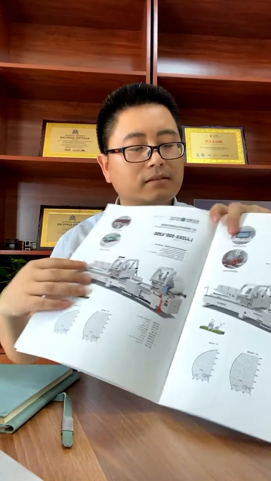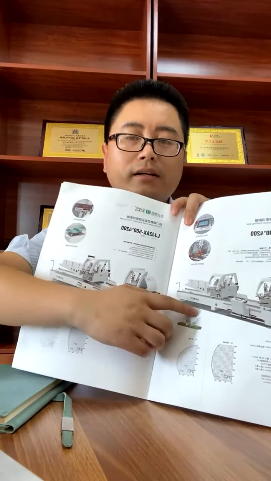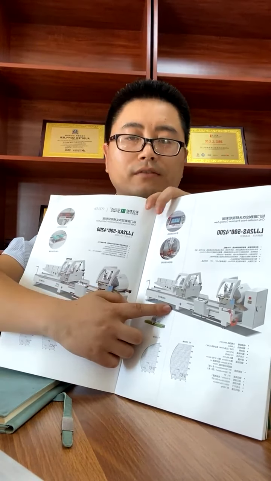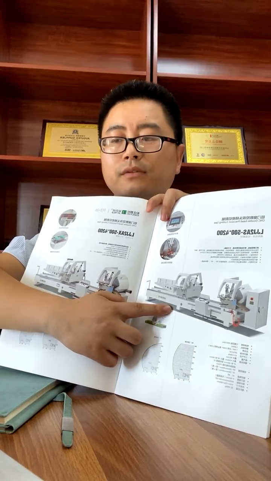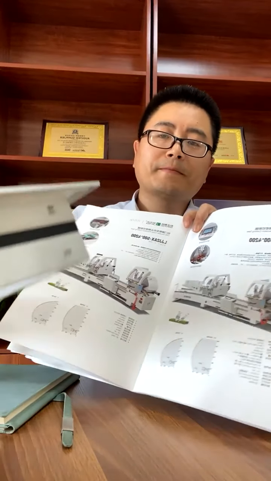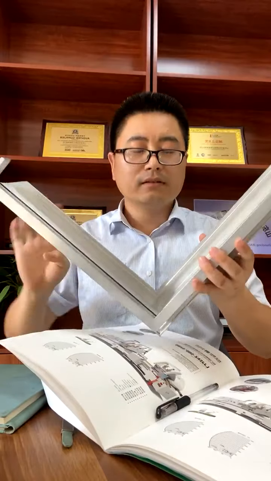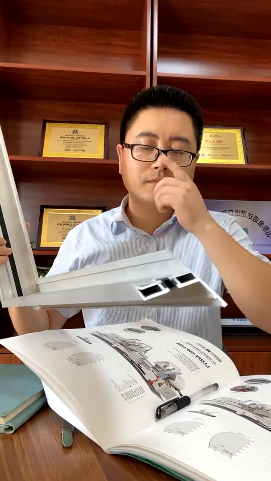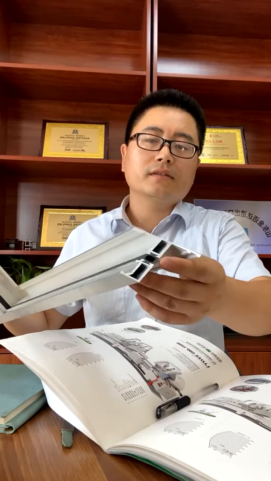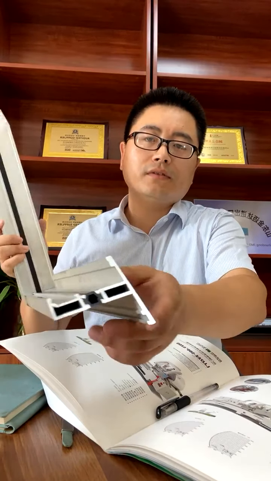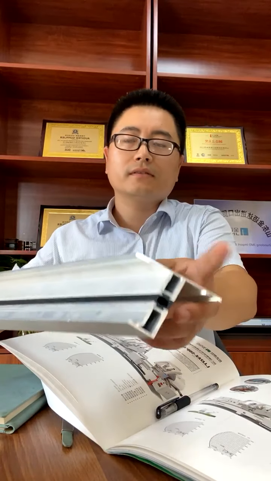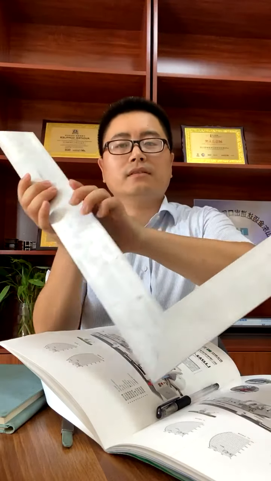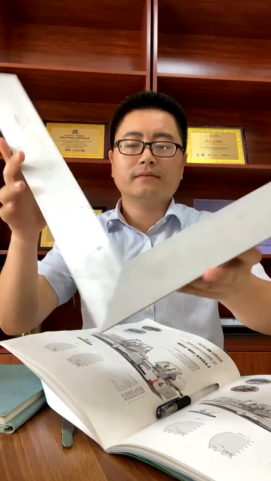Then this machine is a CNC double-headed cutting saw. Okay, it is also used to cut the profiles at 45 degree. You can see here. This is a jamb profile, and you can see it's cut at 45 degree.